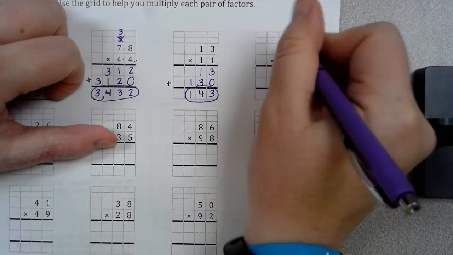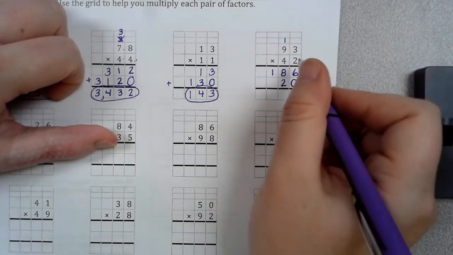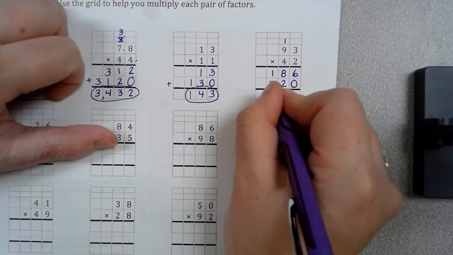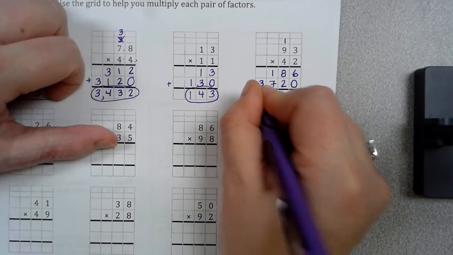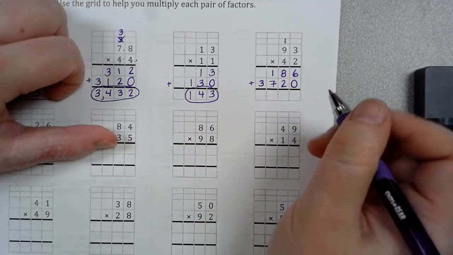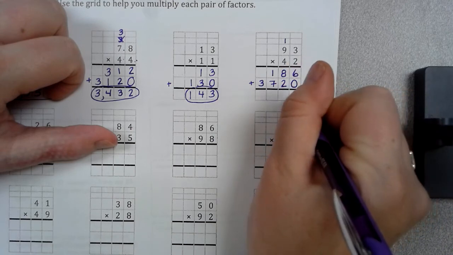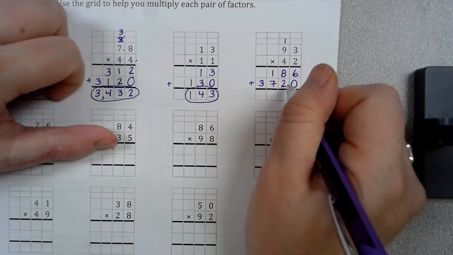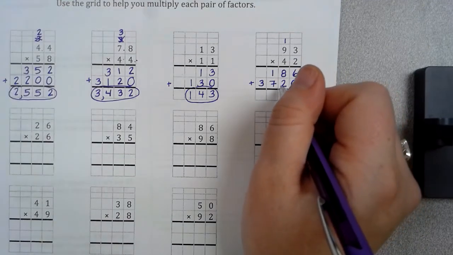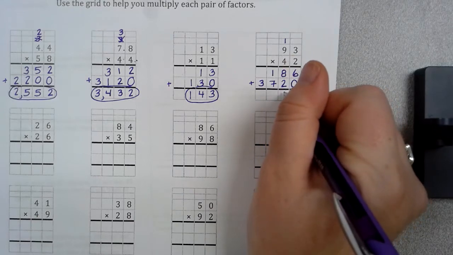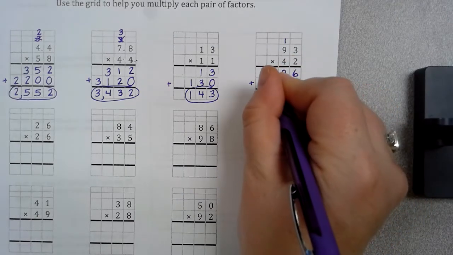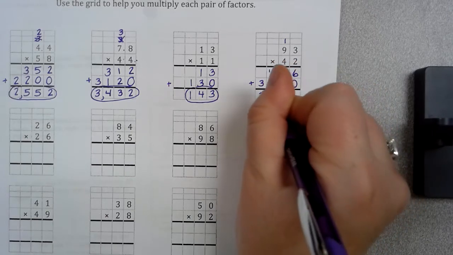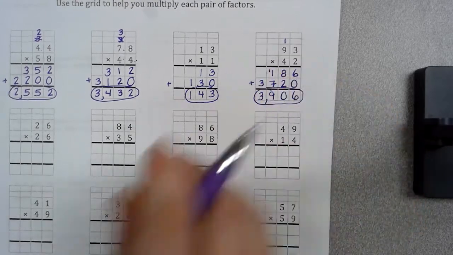Put my 2, kick up my 1. 4 times 9 is 36. 36 plus 1 is 37. All right, now I just have to add. 6 plus 0 is 0. No, it's not. 6 plus 0 is 6. 8 plus 2 is 10. Carry my 1. 1 plus 7 is 8. Plus 1 is 9. 3. I had a moment there.